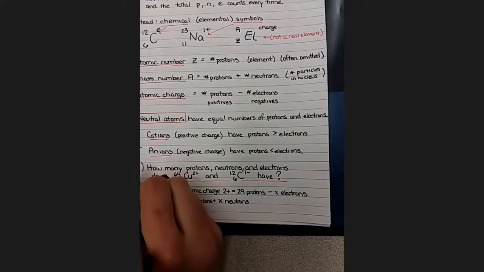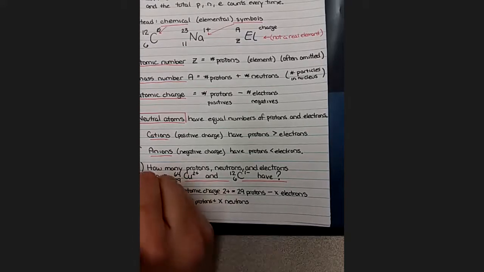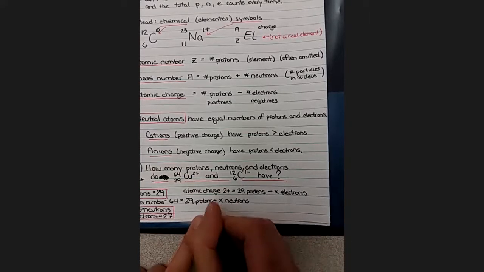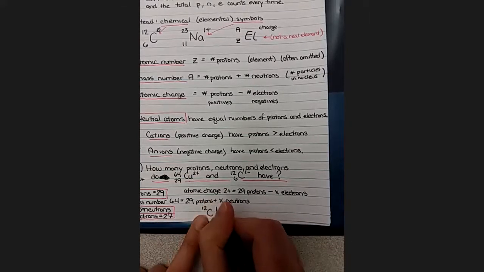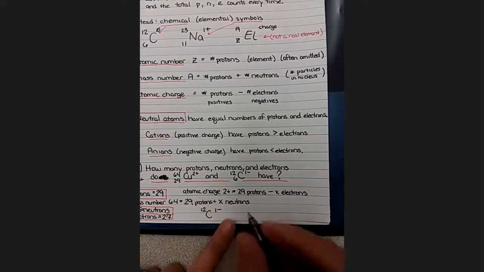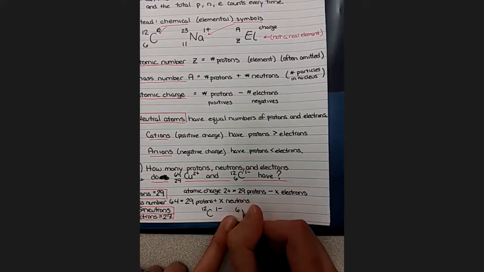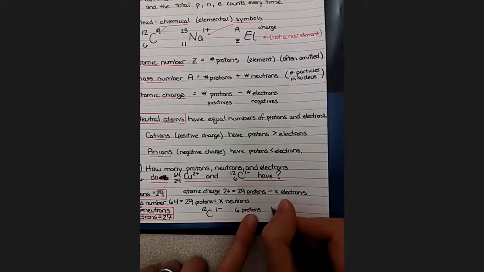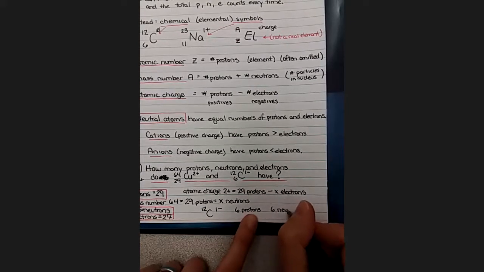So this is for the copper, copper 64, 2 plus. So over here, we will do the carbon 12, 1 minus. So protons is defined by the element. So this is going to have 6 protons. If we take the mass number 12 minus the number of protons, which is 6, we get 6 neutrons.